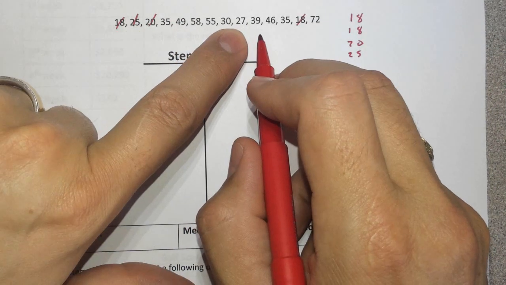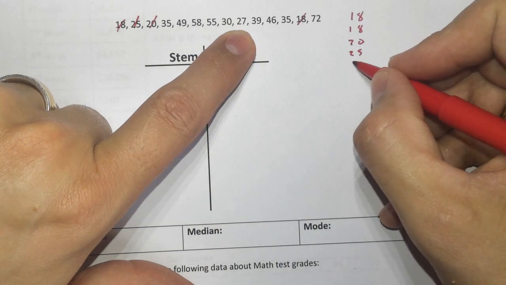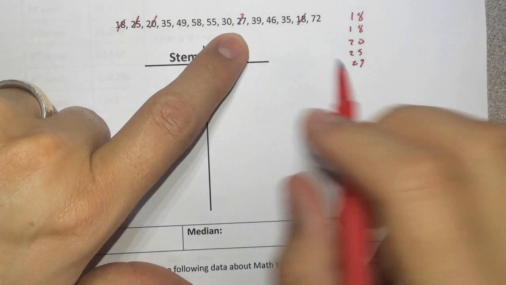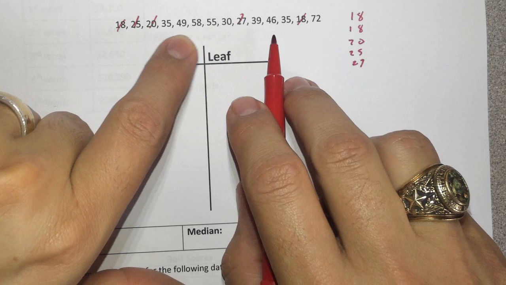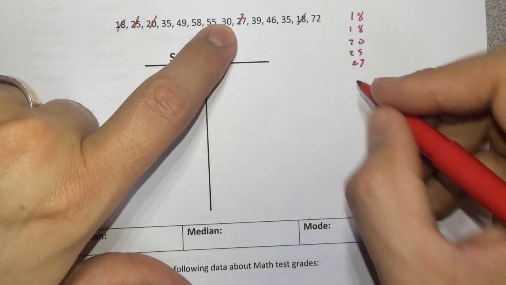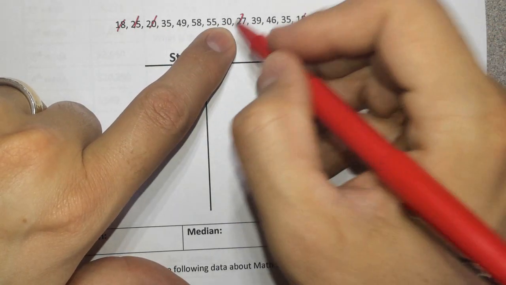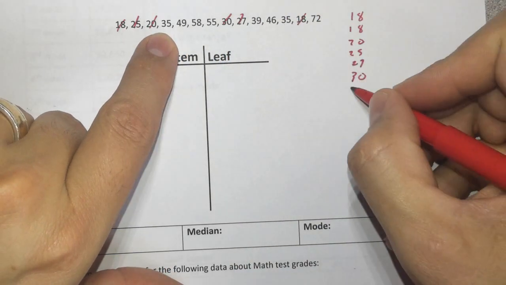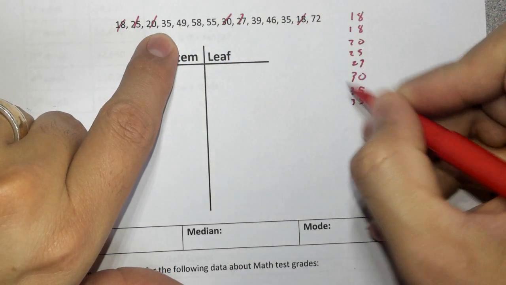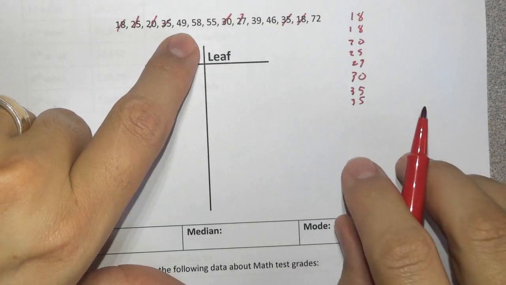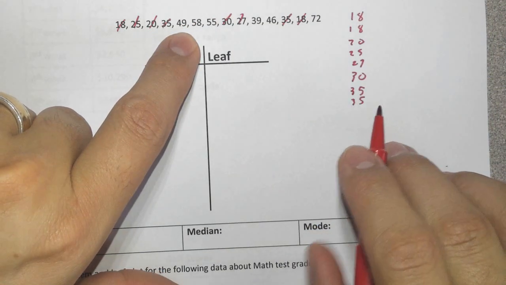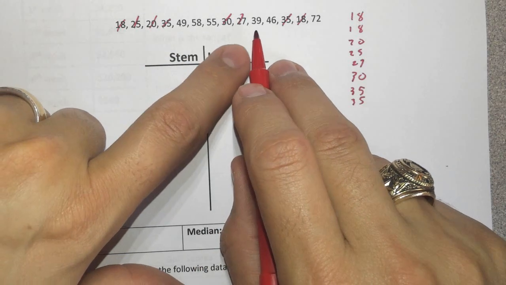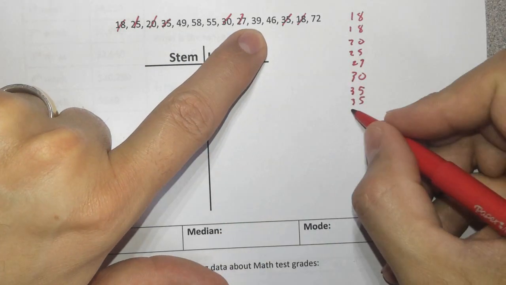Yes, 25, and I think the next one is a 27. Do I have 30? I have a 30 right here. Then I have a 35 and a 35. I have two 35s like that. And then my next one is a 39.